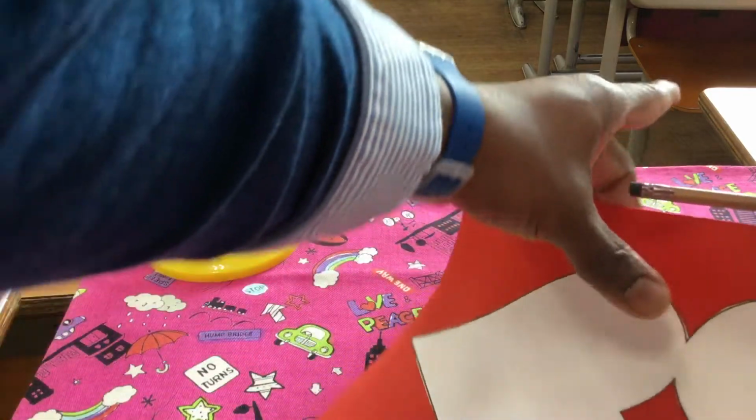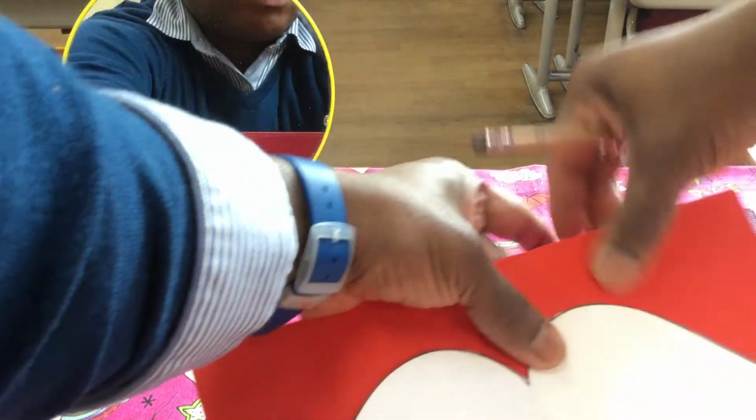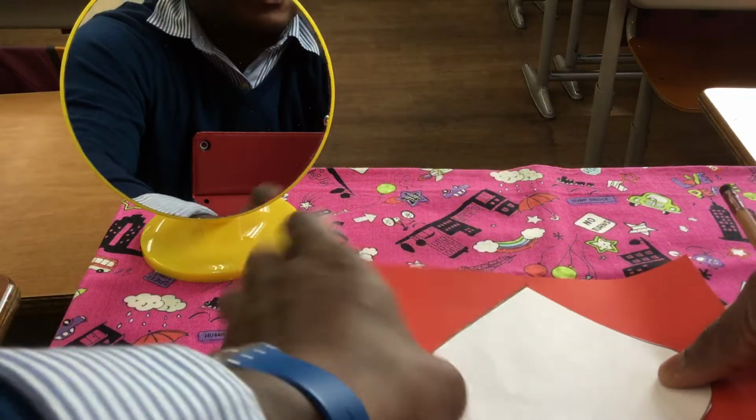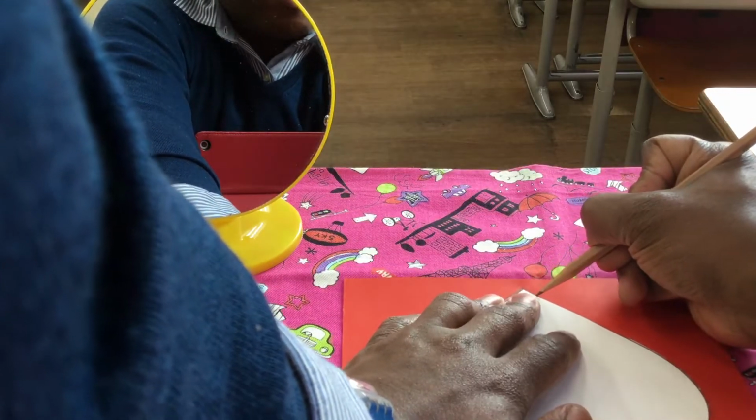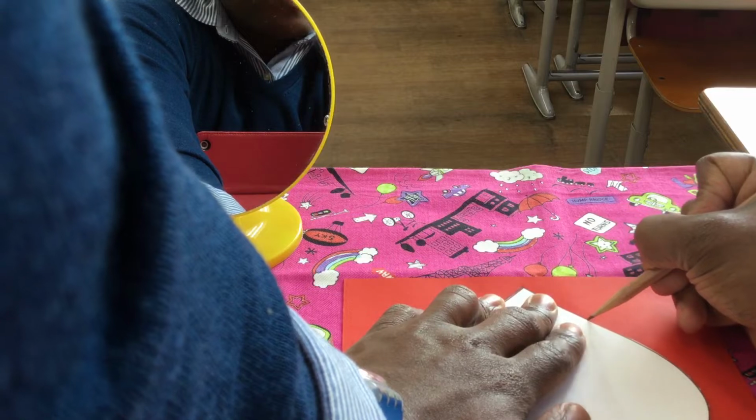So then what I do to make things a little bit easier for me, I flip it around like this. And then I can go along the outline on the other side.